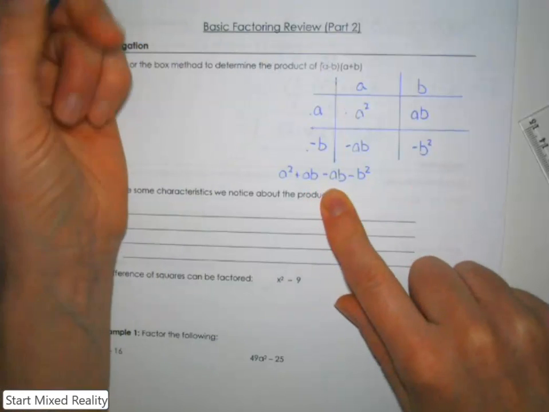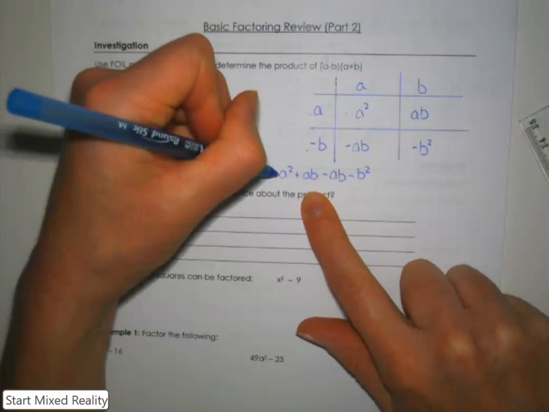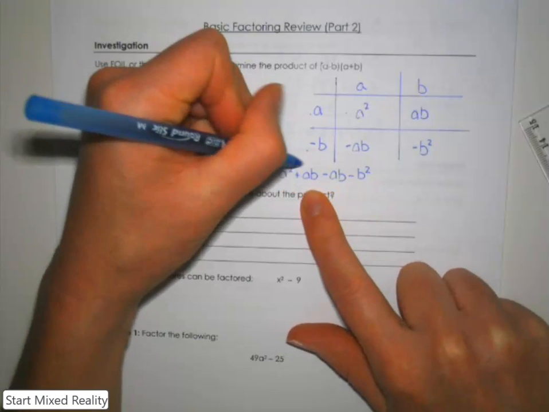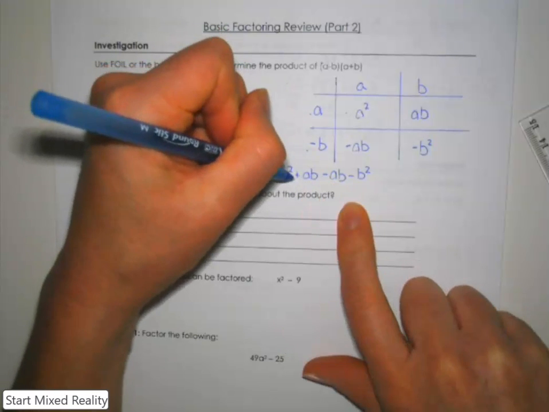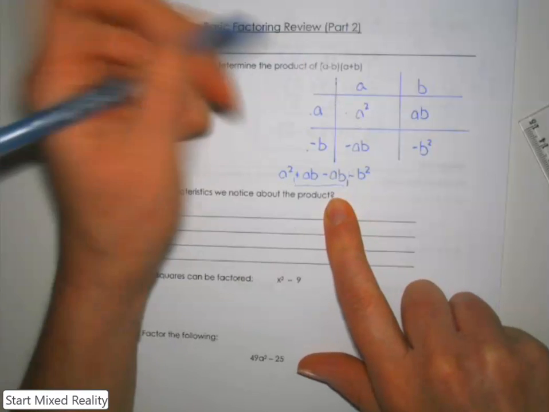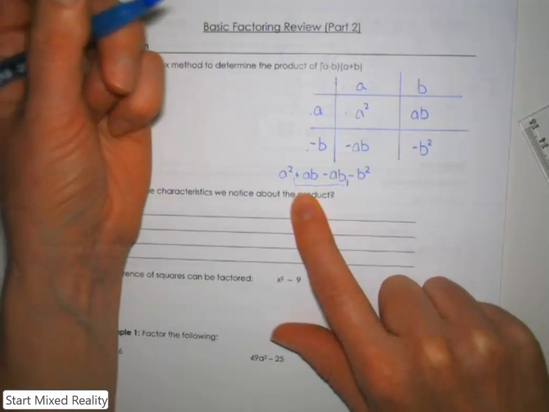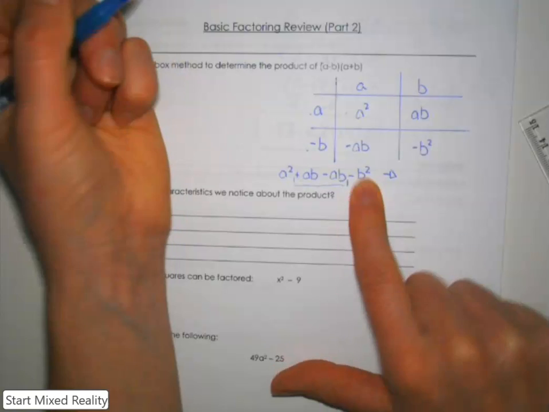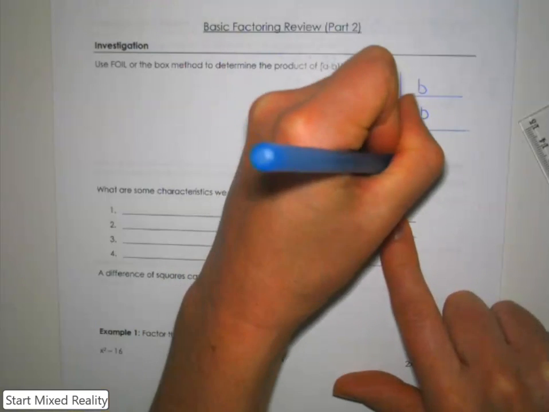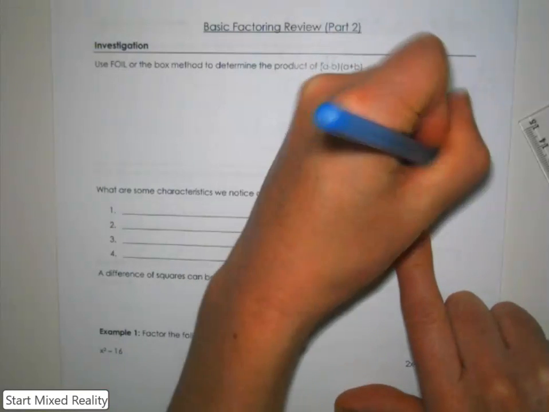Then I can look at this and see, as my last step, if I can simplify anything further. So a squared, there's no other a squared to combine it with. There's two ab's, plus ab and minus ab. Whenever you have two values that are the same but opposite in sign, they cancel out to 0, like positive 1 and negative 1 would be 0. Same thing for plus ab and minus ab. Then there's just the negative b squared left over, which we can't do anything else with. So we end up with a squared minus b squared, which would be our product.